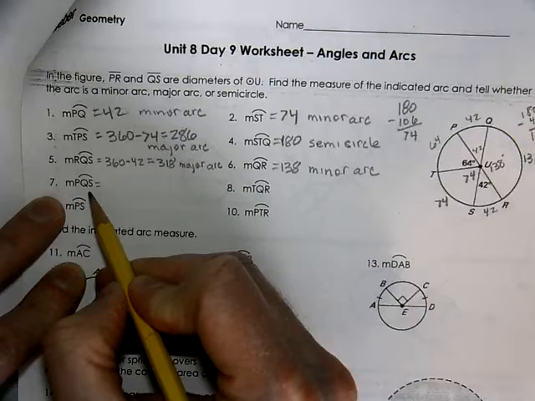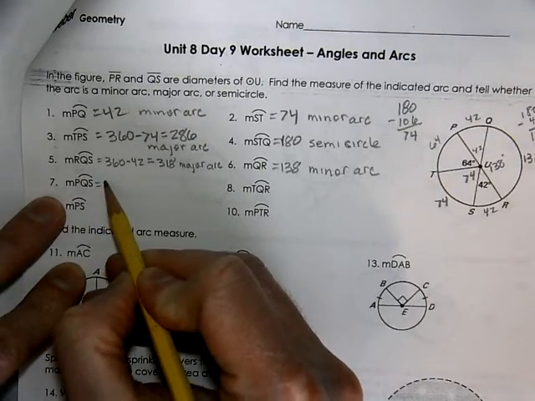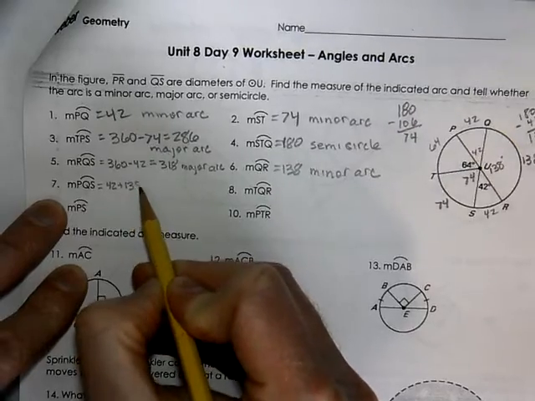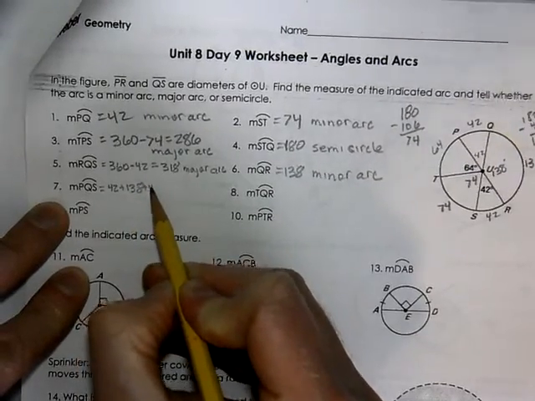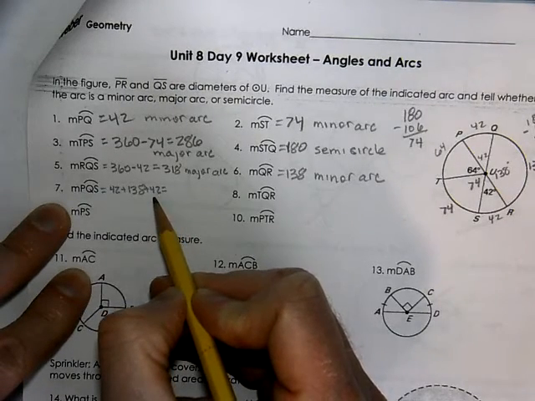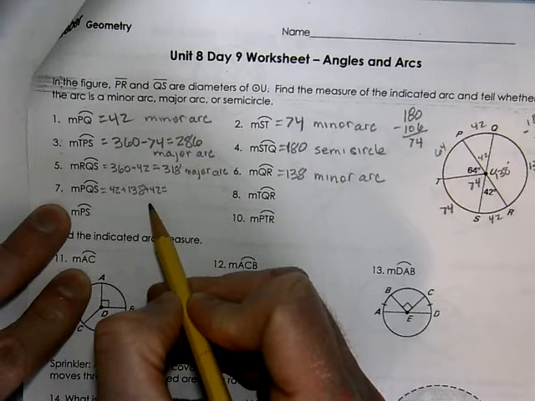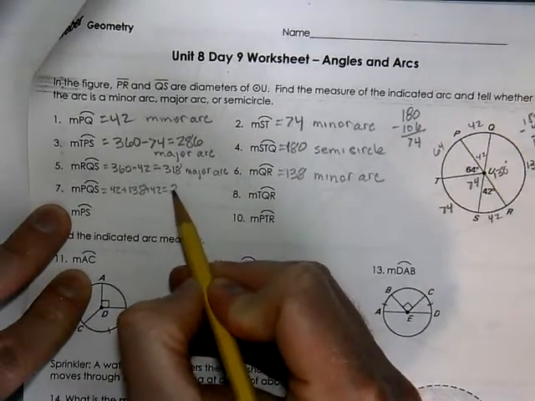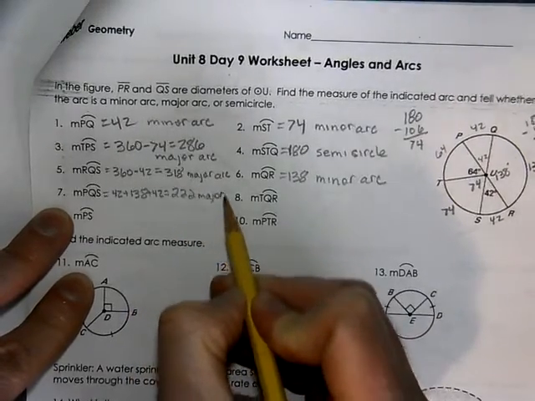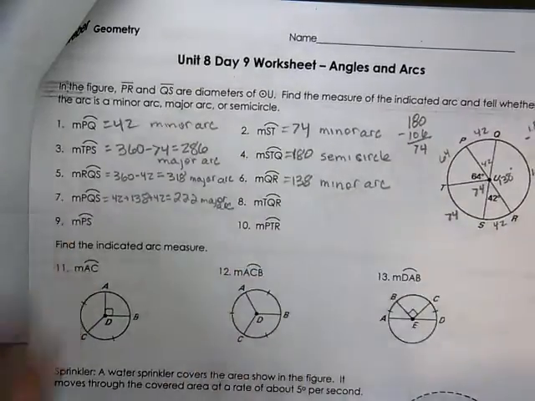So from P to Q to S, that's going to be 42 and 138 and 42. So that's going to add up to 222, and that's going to be a major arc because it's over 180.